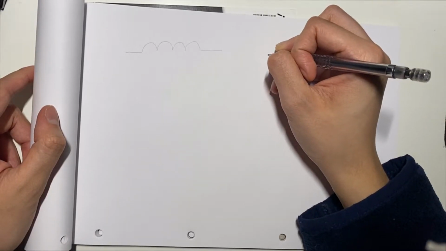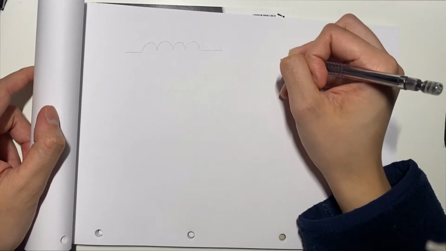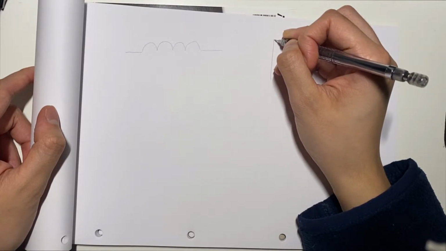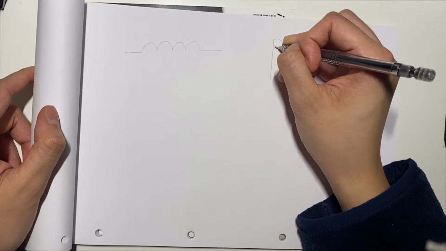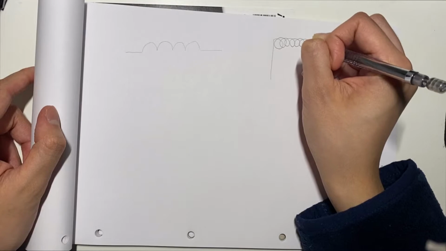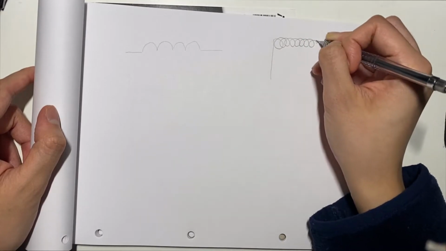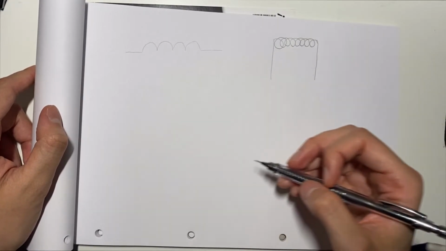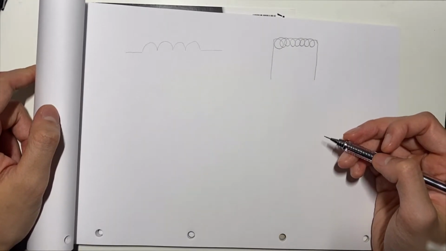When I said coil of wire, I don't have an inductor with me, but if you did a quick Google search, you would find some inductors are essentially just wrapped wire like so, and just have your leads in so you can plug into your breadboard and such.